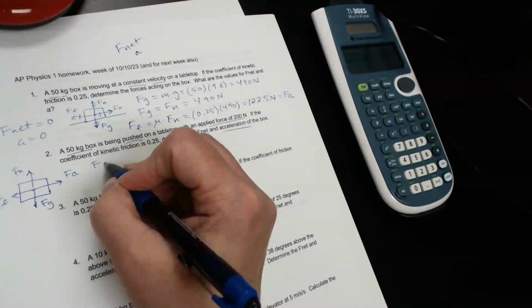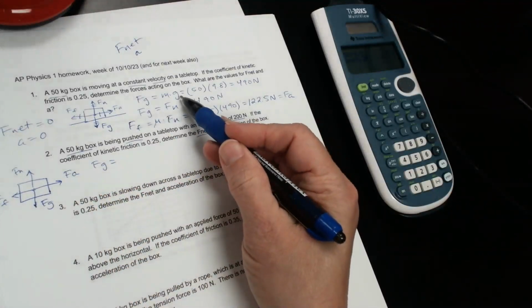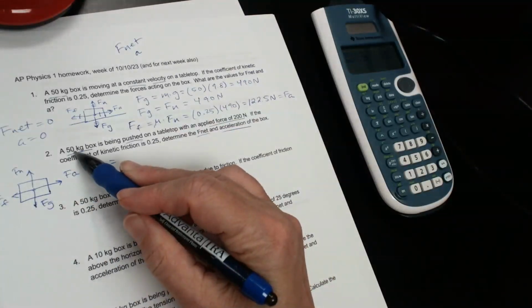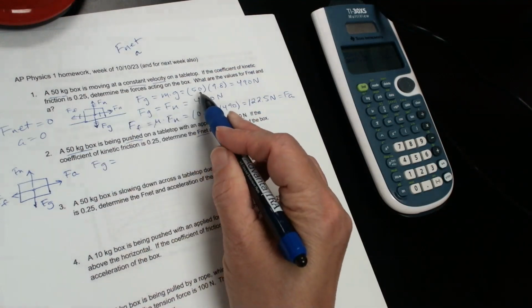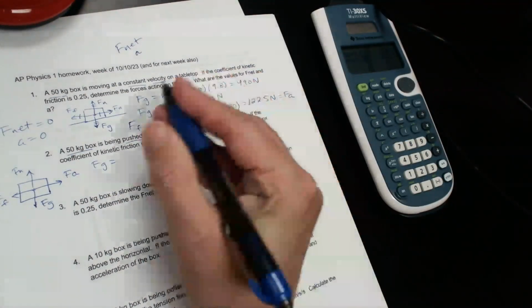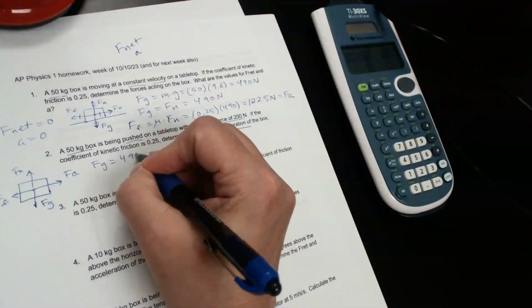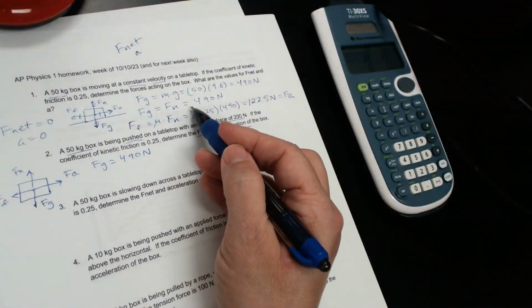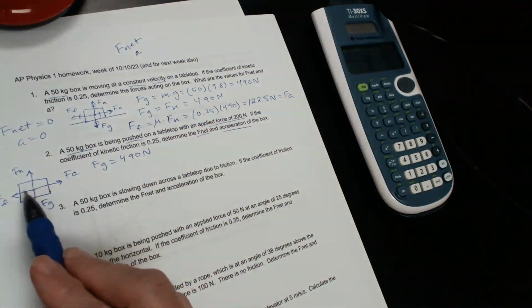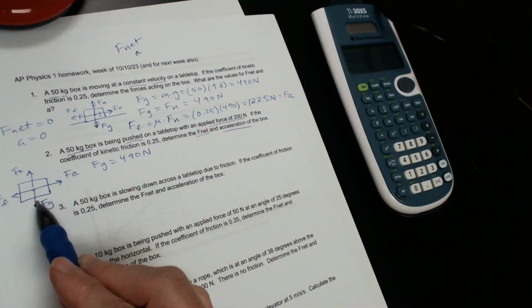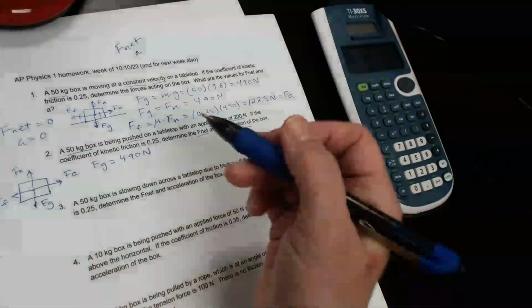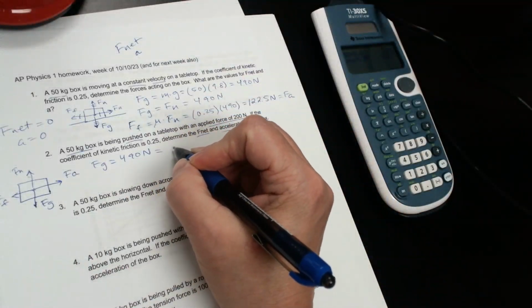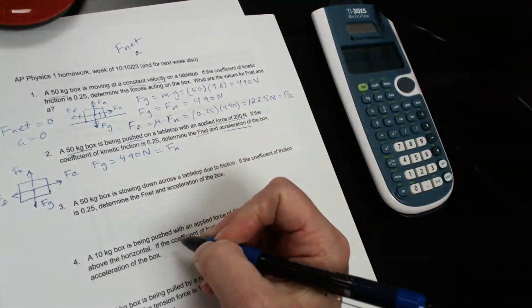I'm going to borrow from my previous problem because it's the same mass, 50 kilograms. So 50 times 9.8 is 490. Again, in this case my force of gravity and normal force are the same, just opposite directions.